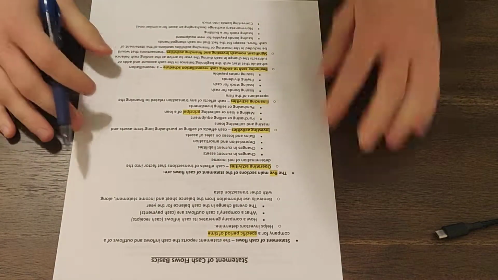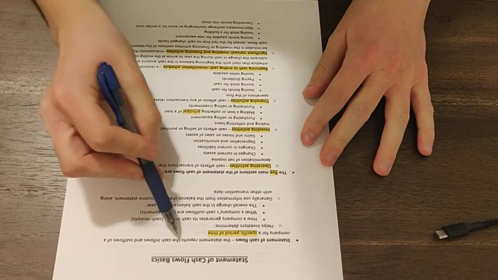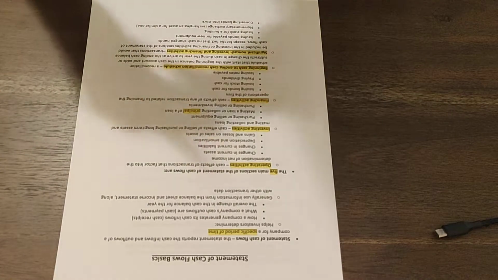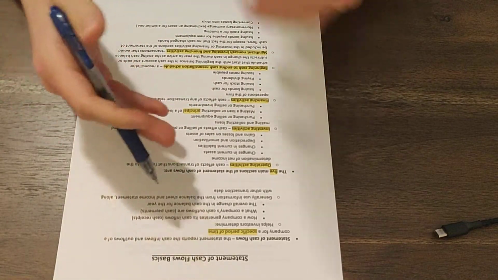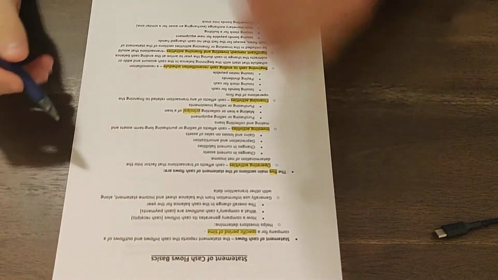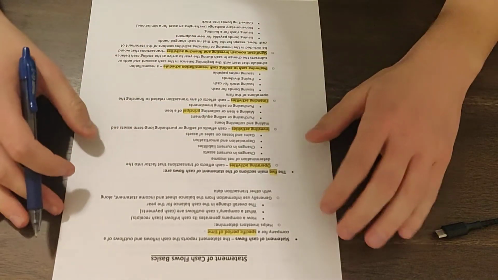So just definitionally, the statement of cash flows reports the cash inflows and outflows of a company over a specific period of time. Okay, so similar to the income statement, the statement of cash flows also covers a period of time, right? Okay, and so we need to keep that in mind when we're preparing the statement.